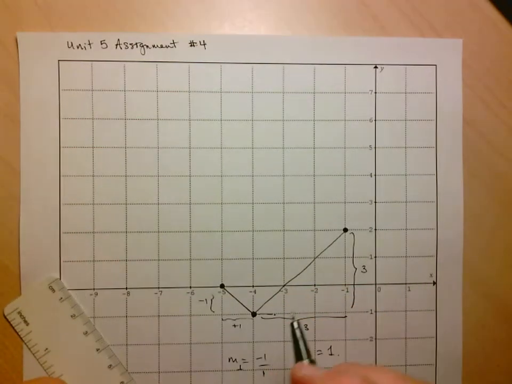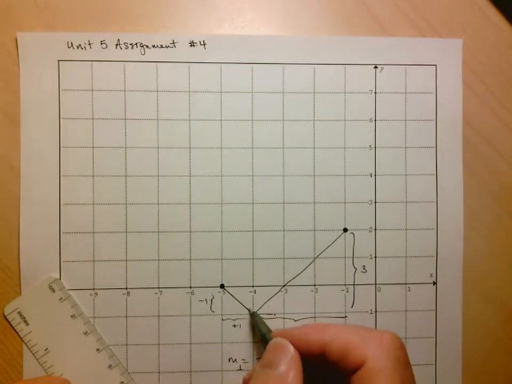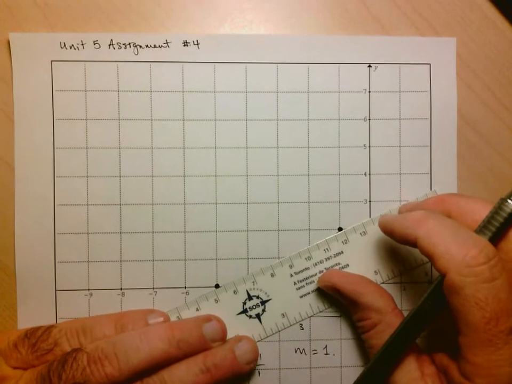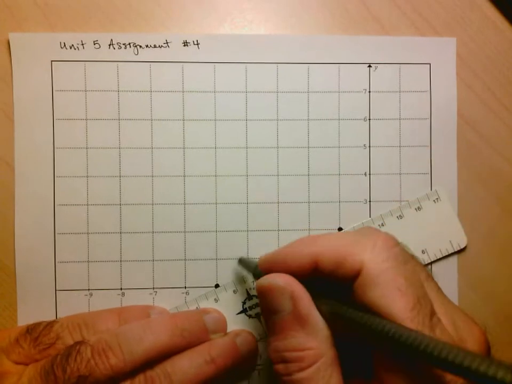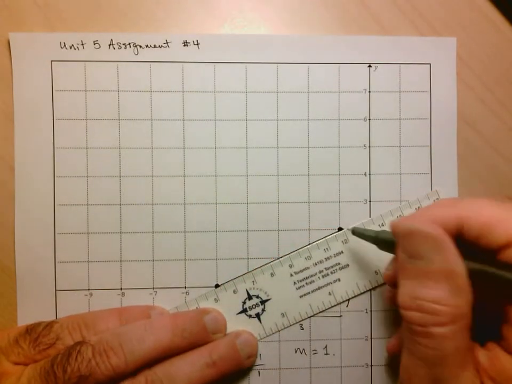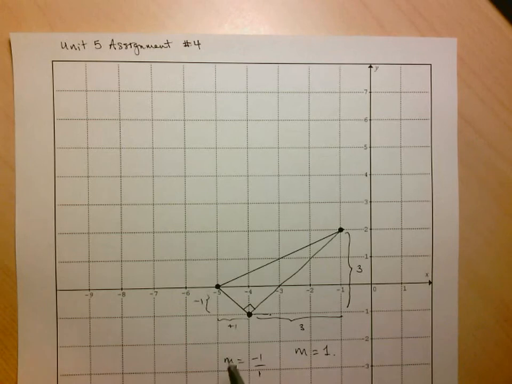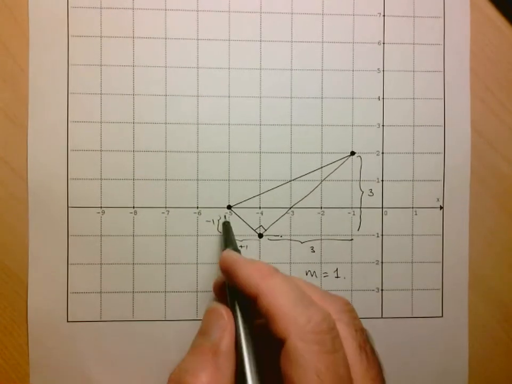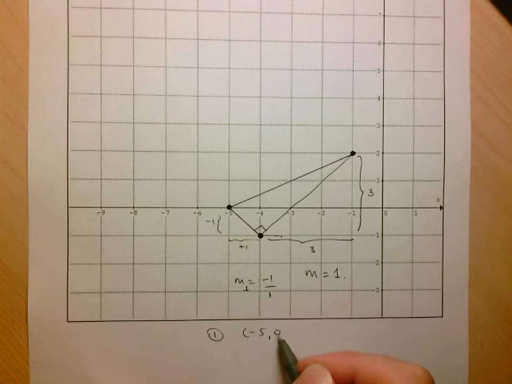And because the slopes of these 2 lines are negative reciprocals of each other, there we go. I can now draw my triangle. There's my triangle. So one of my answers here will be the point (-5, 0).